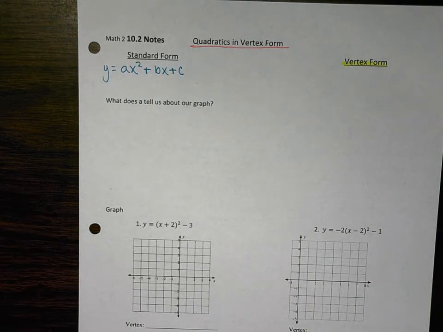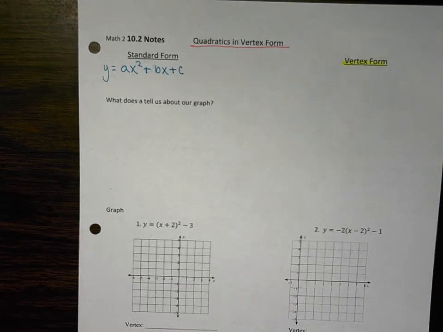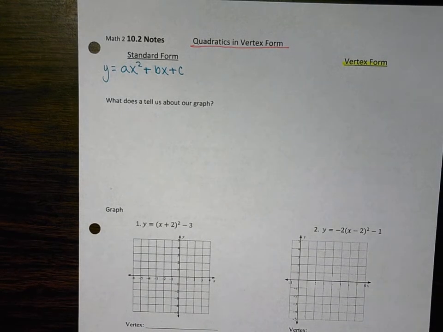Are you guys short one? Yeah. Oh, that's how. Yeah, I remember this. All right. Hey, guys. Okay.